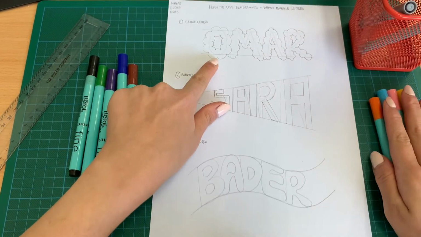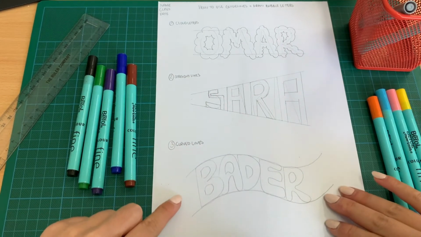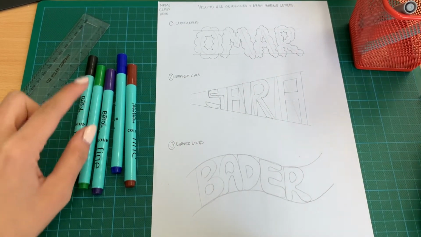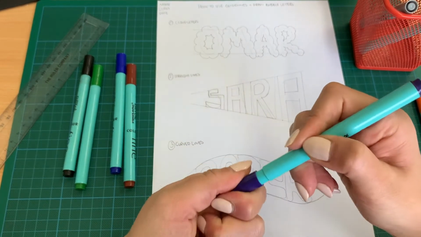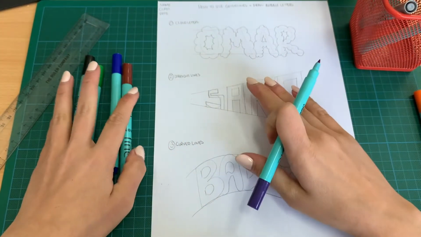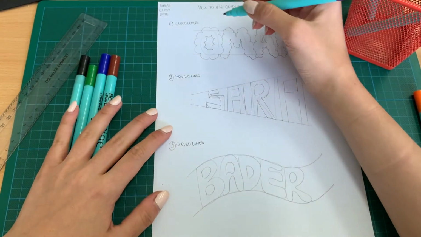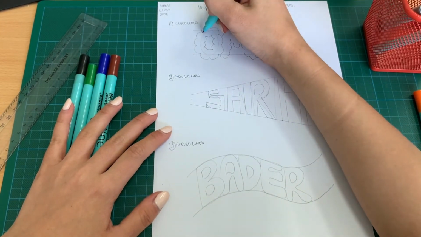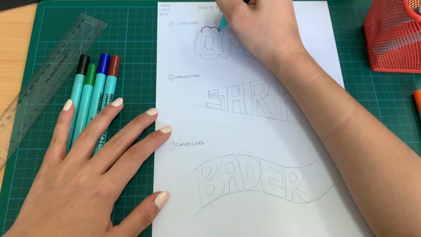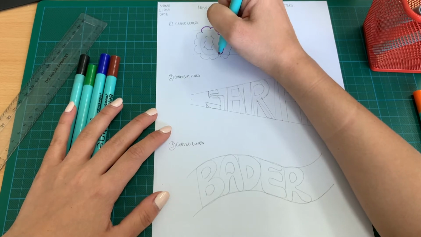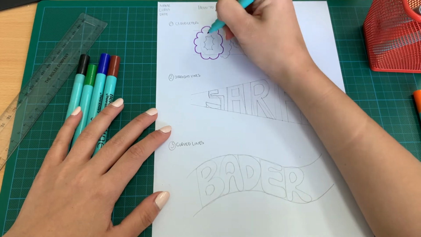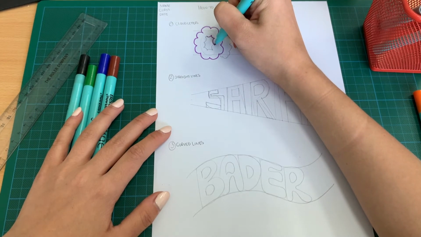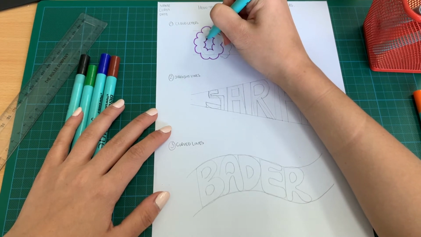Now for the first one, the cloud letters, I am going to choose a darker color. I'm going to go with a dark purple. So all I'm going to do is, with the line that I've drawn already, I'm just going to curve around nice and neatly around all the lines that I've drawn. Same with the inside, right over the pencil lines.